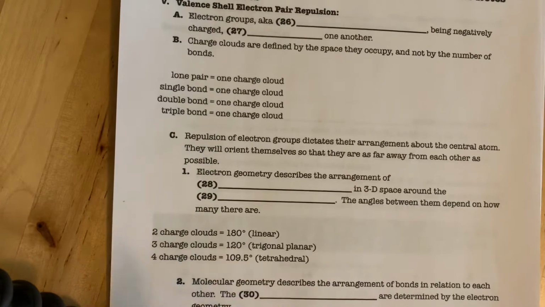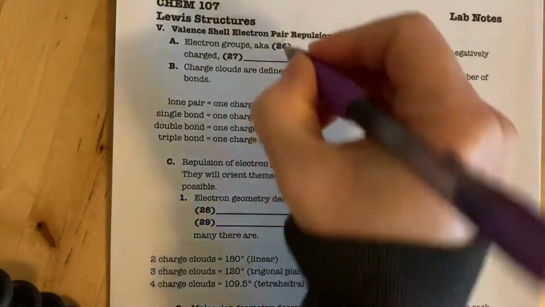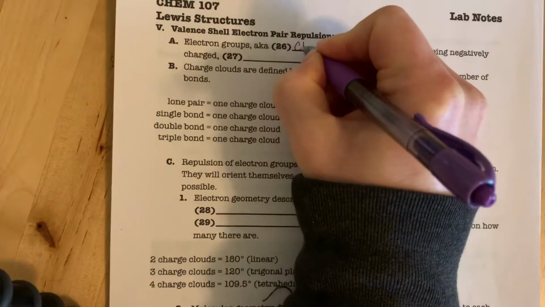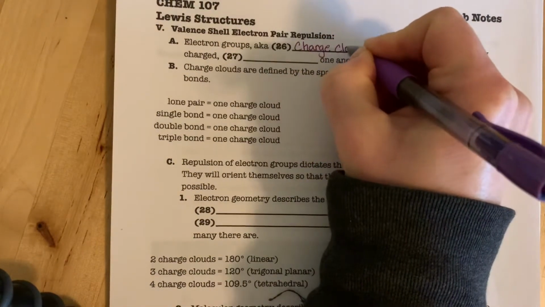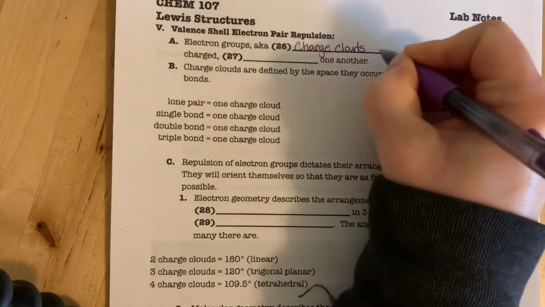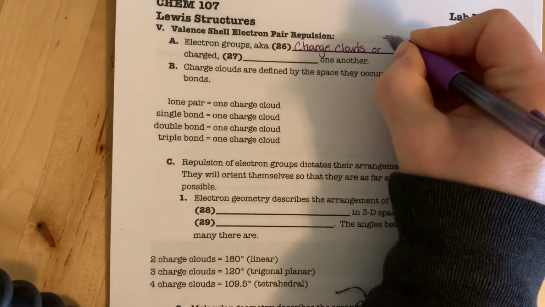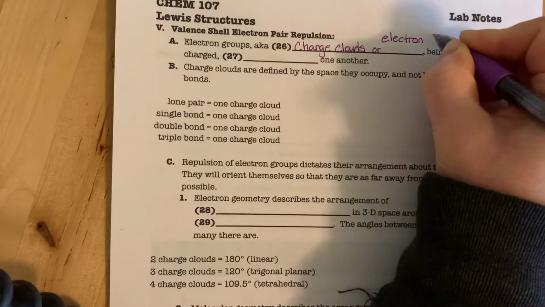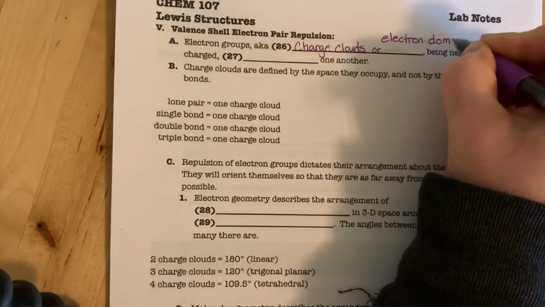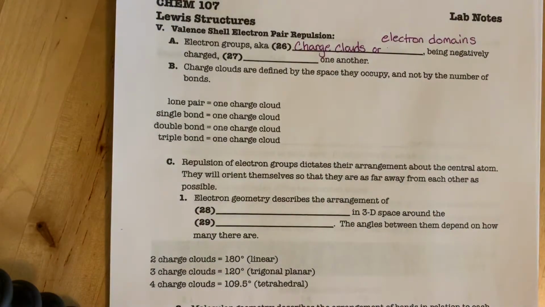And so these electron groups are sometimes, depending upon the text you look in, called charge clouds, or electron domains. Sometimes they'll be called regions of electron density.